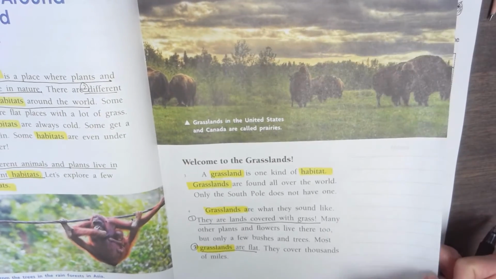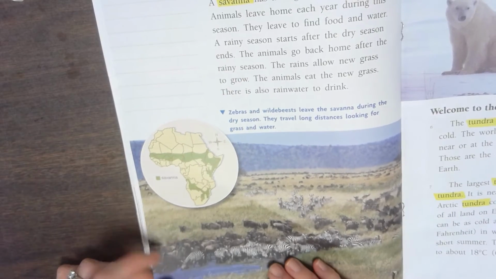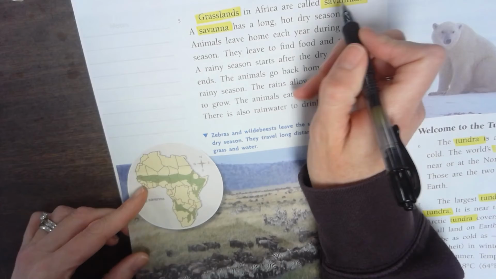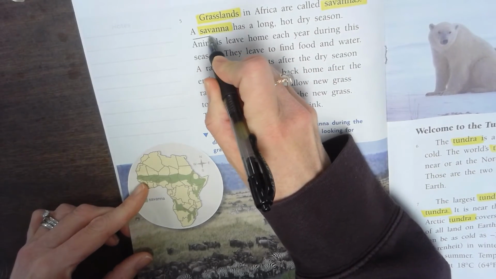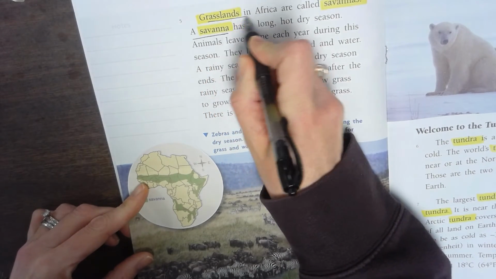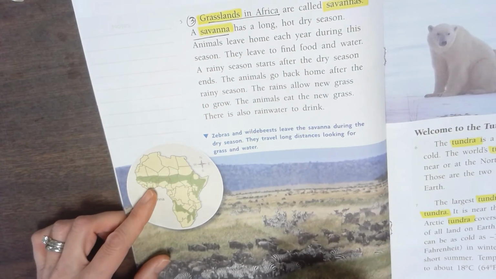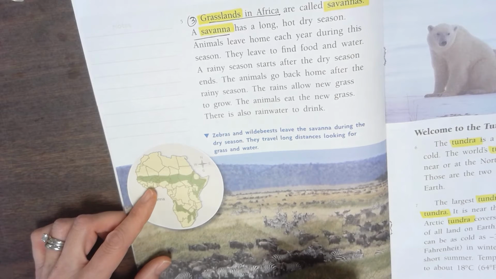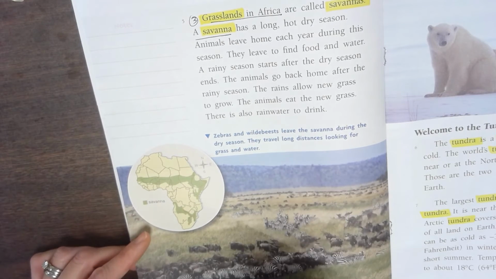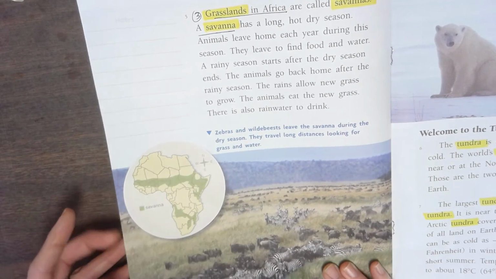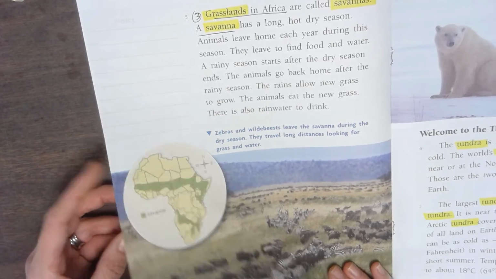They don't have a lot of hills. And I learned that a savanna is what a grassland is in Africa. We also know that animals find grass and water to eat in these grasslands. So animals find food there.